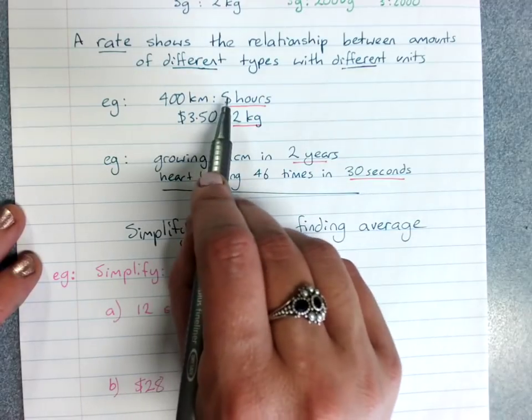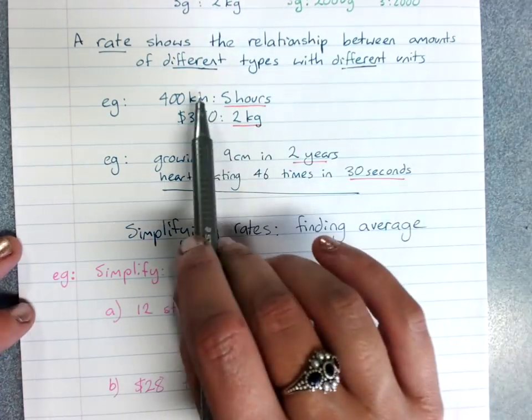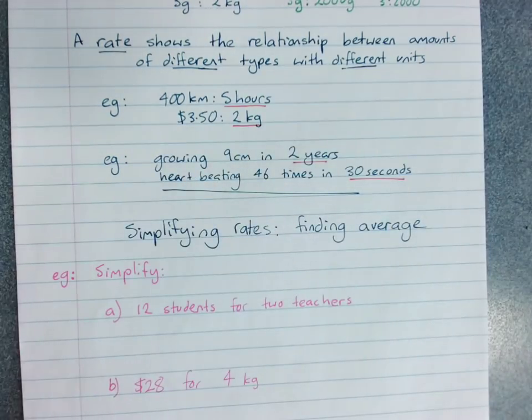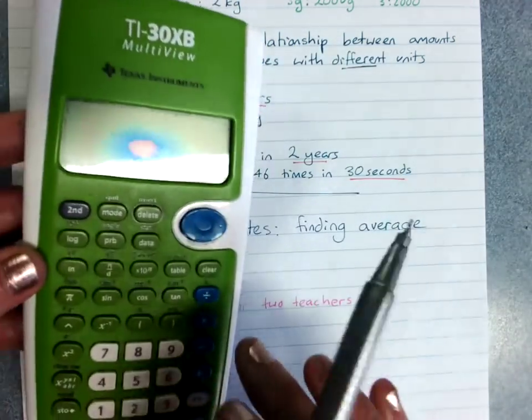So 400 kilometres in 5 hours, I would divide both sides by 5 to get down to how much in 1 hour. Sorry about my dodgy calculator.